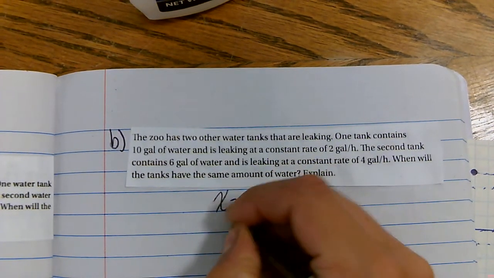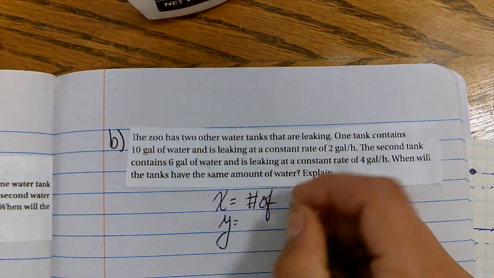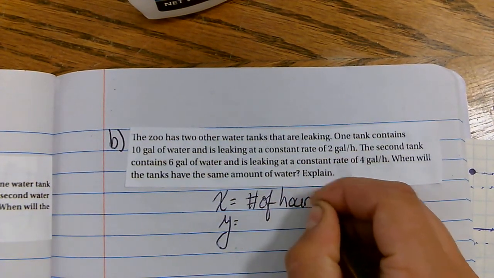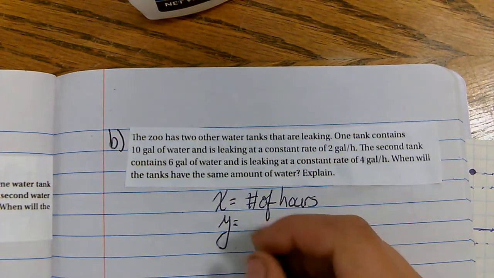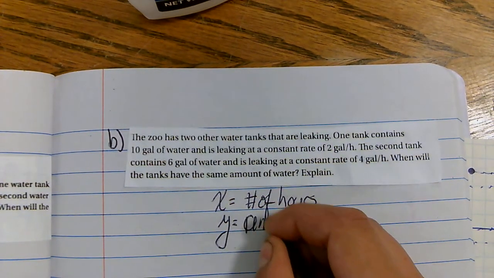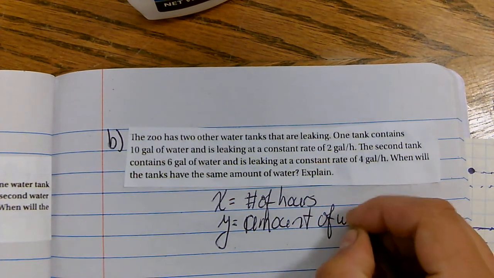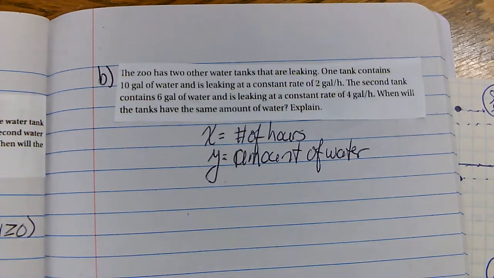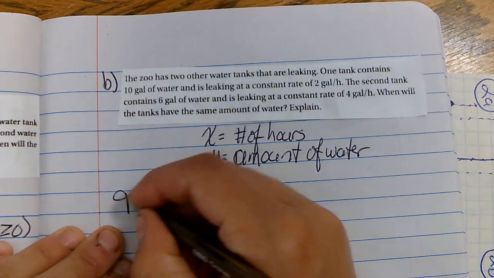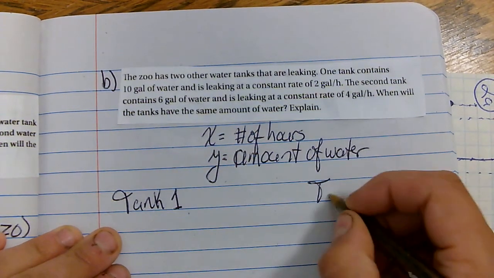So I'm still going to use x and y. And x is still going to represent the number of hours that it's going to take for these tanks to, in this case, be empty. And y is going to represent the amount of water in each tank. Alright. So again, we're going to set it up for tank 1 and tank 2.